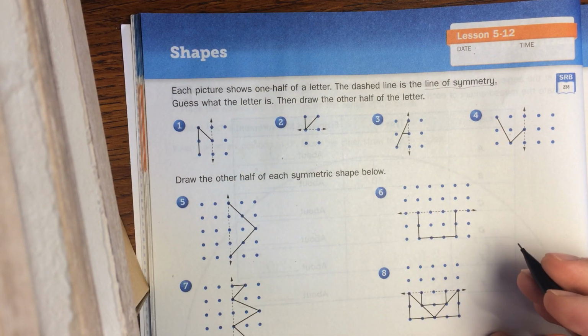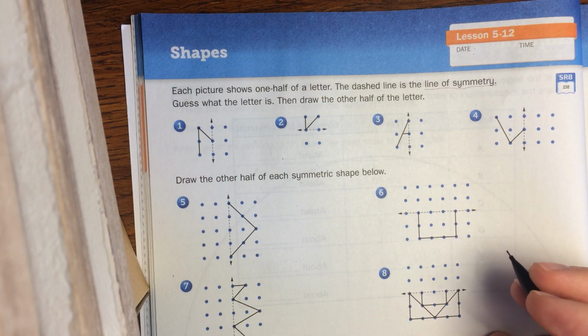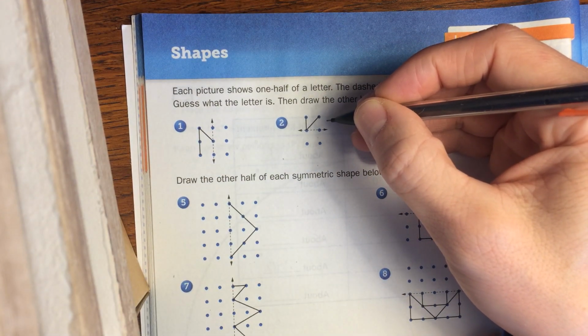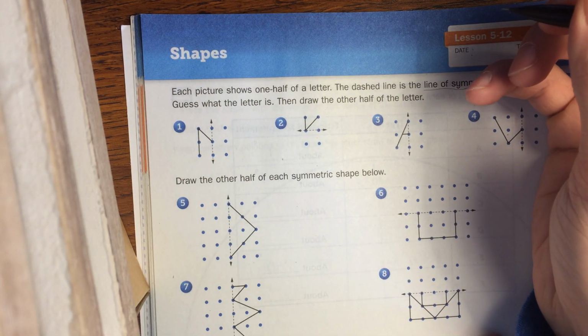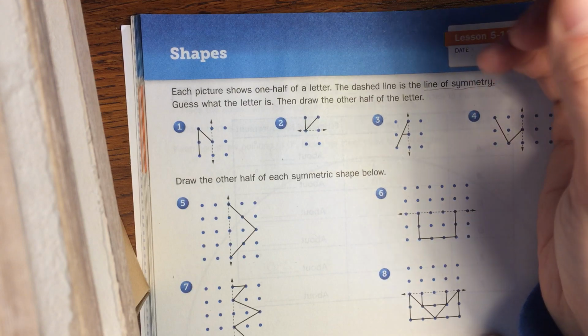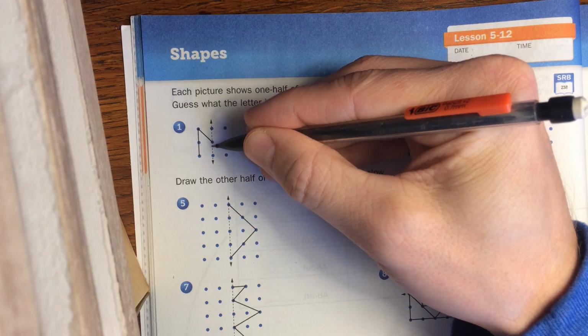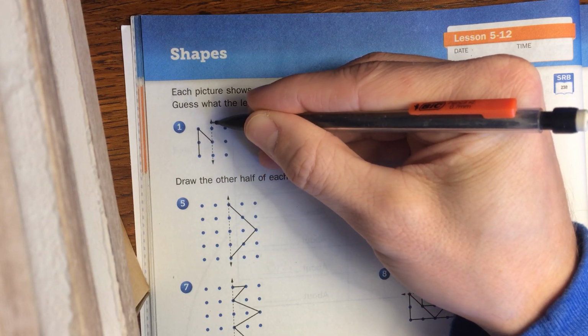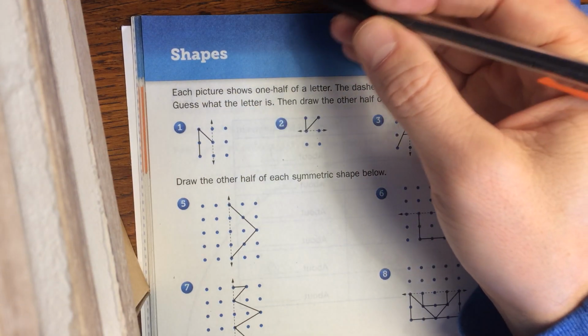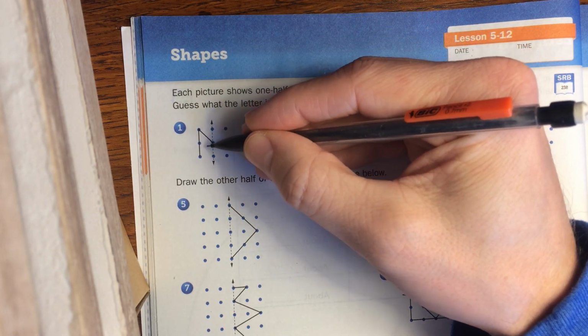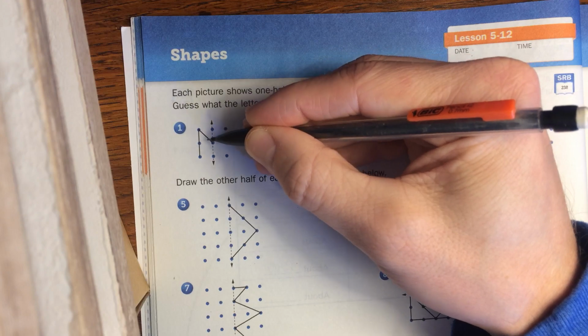Really, I think you may be able to pick up on the pattern here pretty quickly. The most important thing you need to do is recognize and acknowledge where that line of symmetry is on this page. You'll notice the line of symmetry is represented by this dotted line here. In this case, for number 1, it's vertical, it's up and down. So really, you're going to treat this almost like you're looking into a mirror.